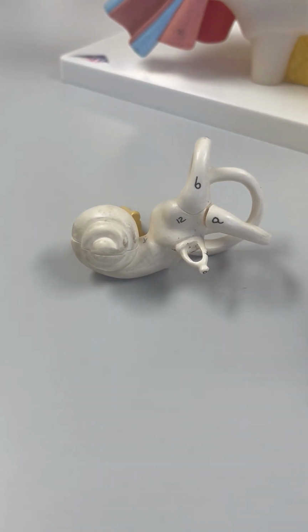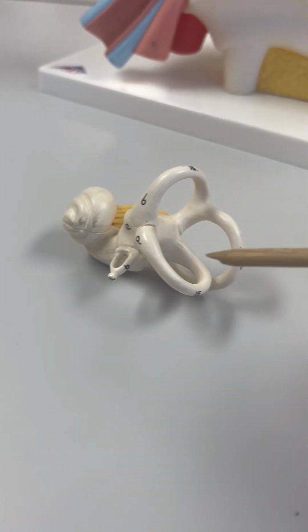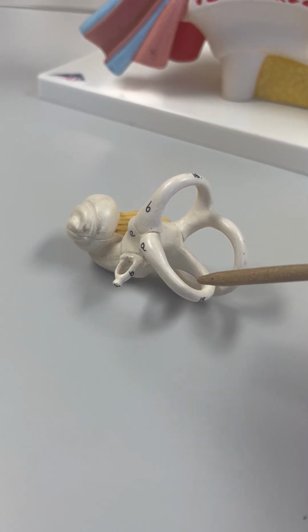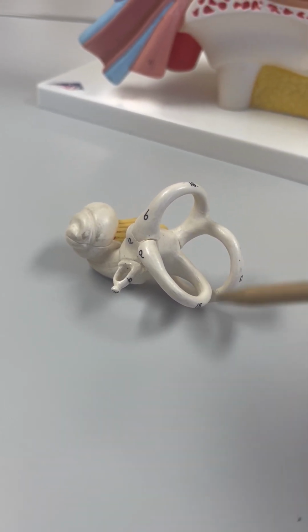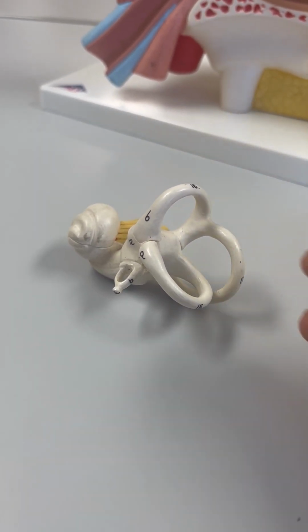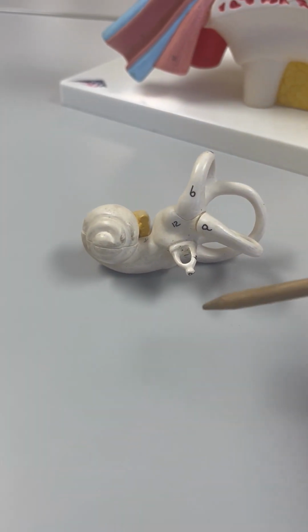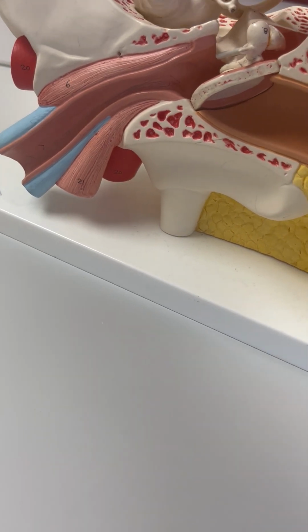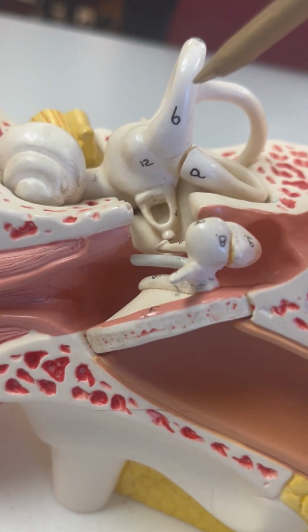And that's where we get these three little incomplete rings on this side. They're called the semicircular canals. The semicircular canals are for your balance. And so one part of your balance. And so this whole system sits here.